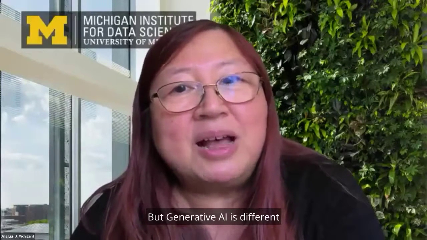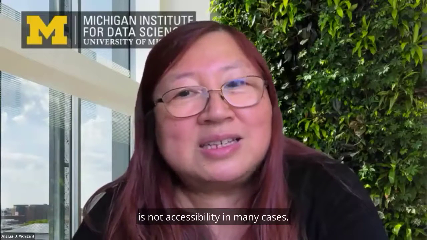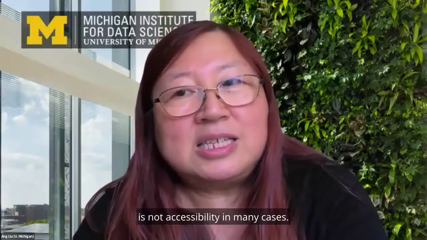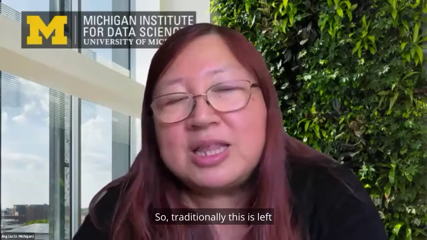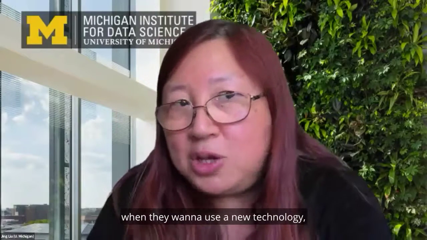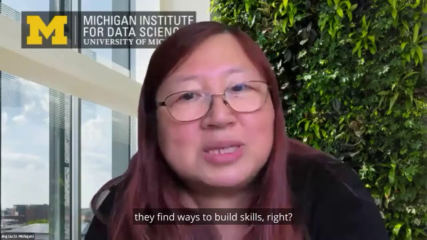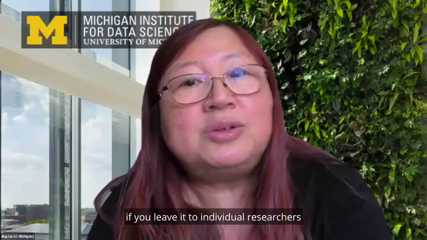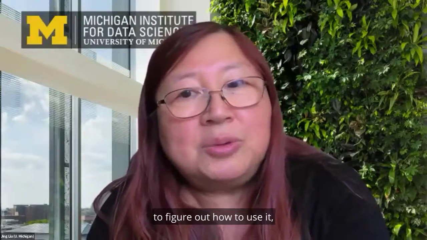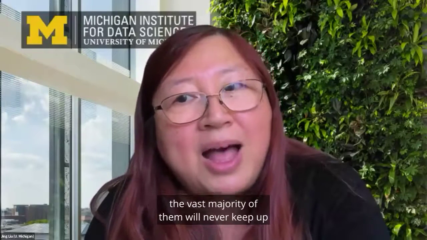But generative AI is different because it's instantly available to all researchers at a university. So the challenge the researchers face is not accessibility in many cases. It's about how and when to use it to really maximize its benefits. So traditionally, this is left to the researchers themselves. They need to figure out when they want to use a new technology, and they find ways to build skills to use it. But for generative AI, if you leave it to individual researchers to figure out how to use it, the vast majority of them will never keep up with the pace of generative AI advancement.